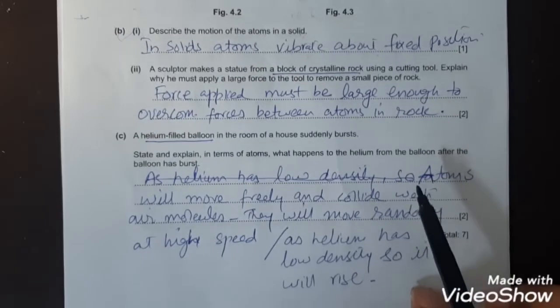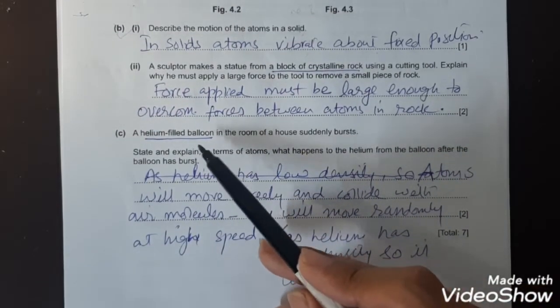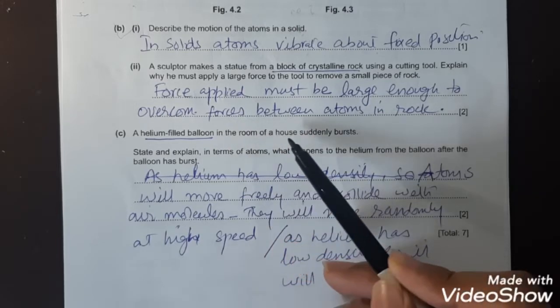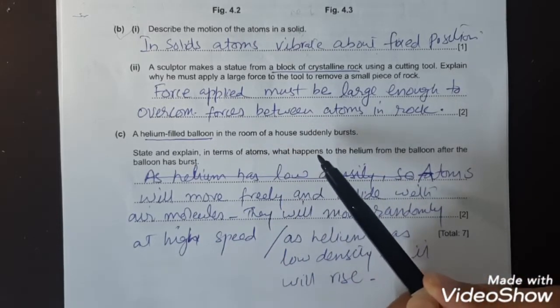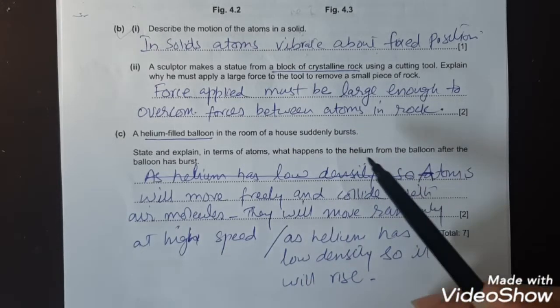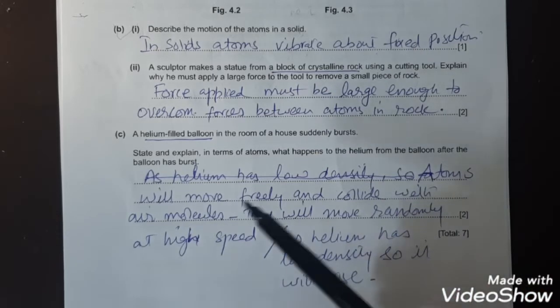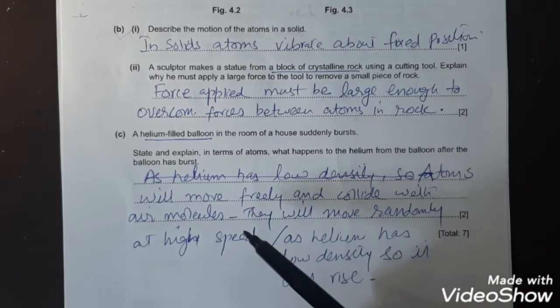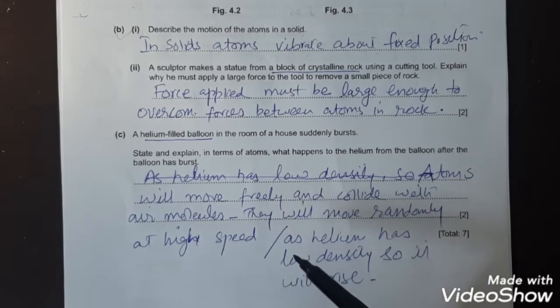Then in part C, a helium-filled balloon in the room of a house suddenly bursts. State and explain in terms of atoms what happened to the helium from the balloon after the balloon has burst. So atoms will move freely and collide with air molecules. They will move randomly at high speed, and as helium has low density, it will rise.